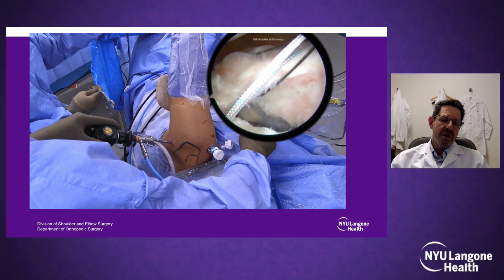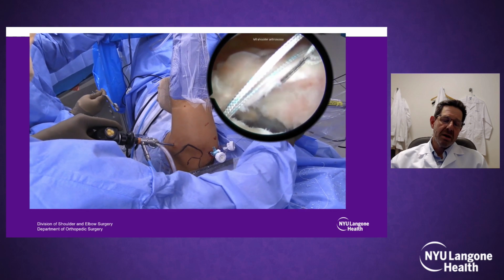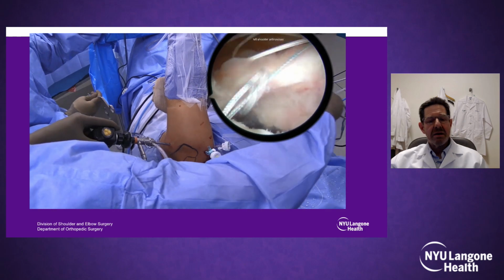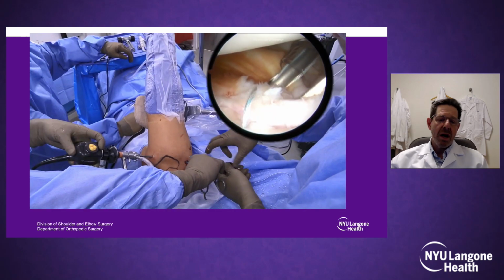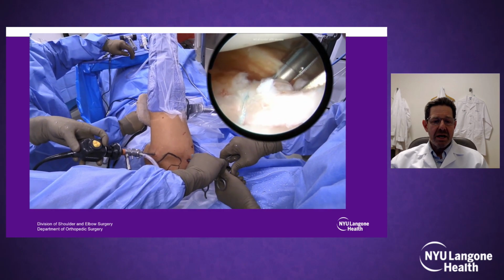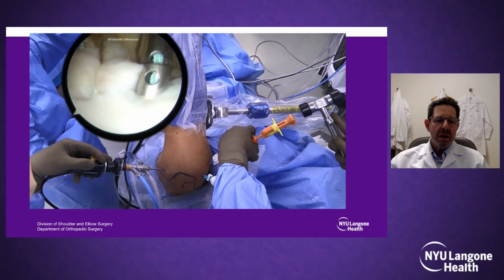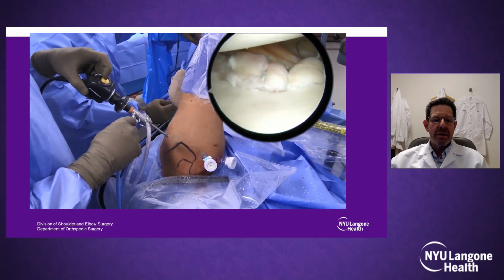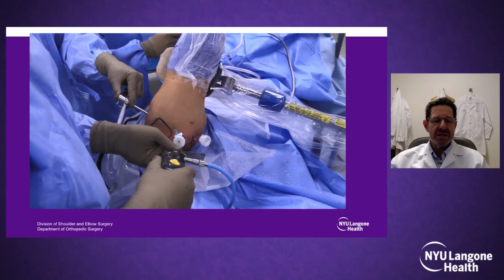But I'm taking up this first one, which is probably the more difficult one to pass, with an angled type of shuttling device, placing it just below the tear site, and then grabbing some capsule as well, with the goal of creating a nice bumper onto the glenoid rim. We tie knots as we go, and then we march up along the glenoid rim, creating a nice speed bump.